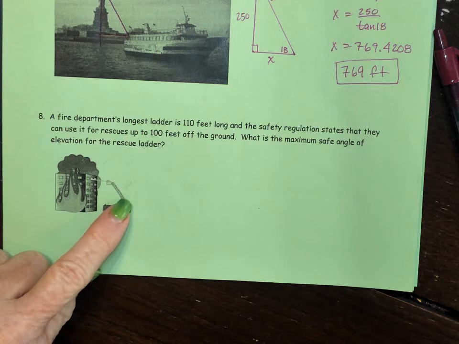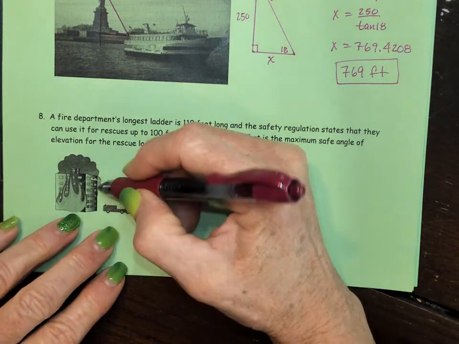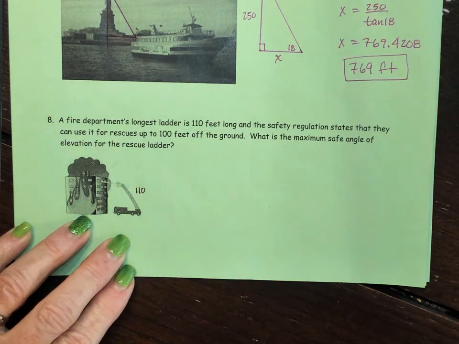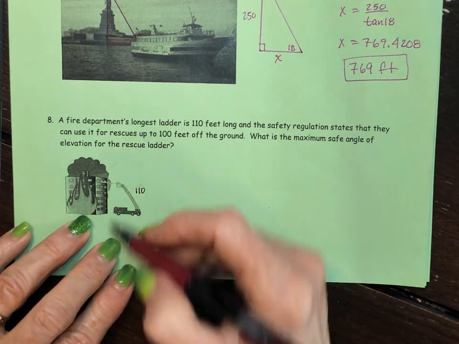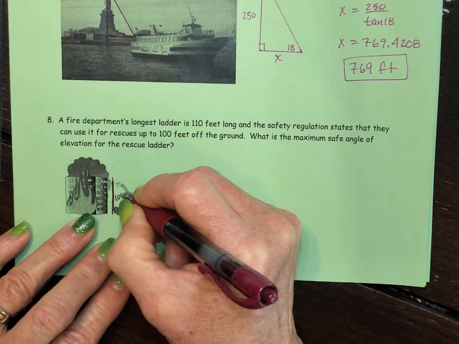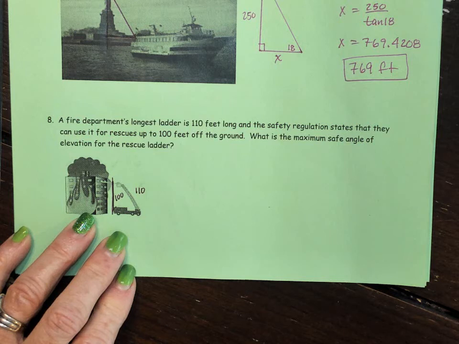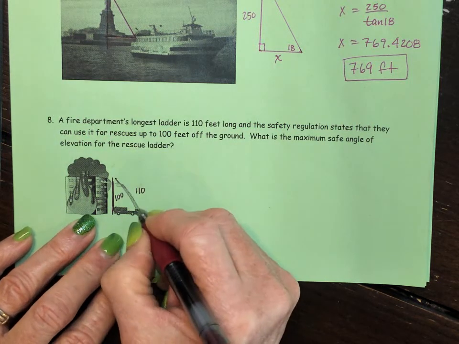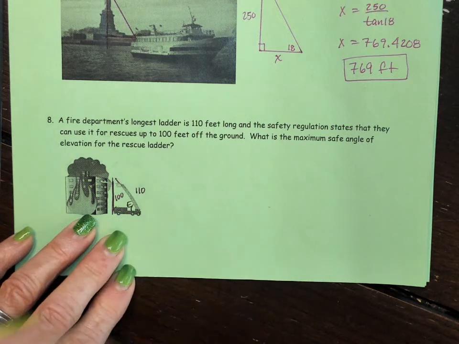So, we've got this picture going on down here, and here's this ladder. This ladder is 110 feet long. Maximum height we can go is 100 feet. And you got to kind of extend this triangle a little bit, and then here's the angle of elevation right in there.